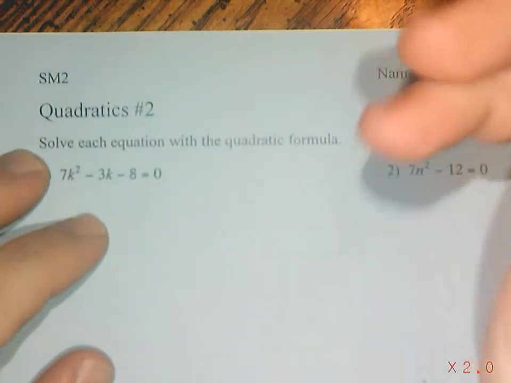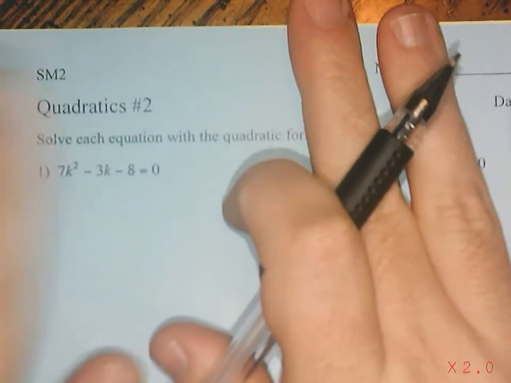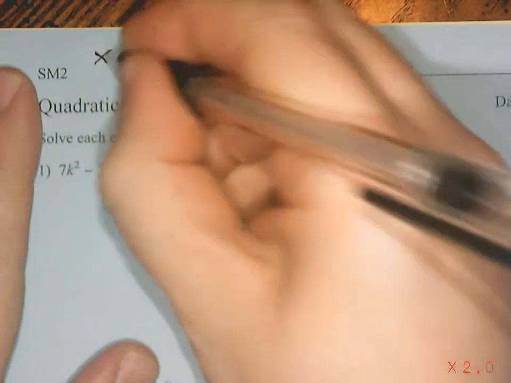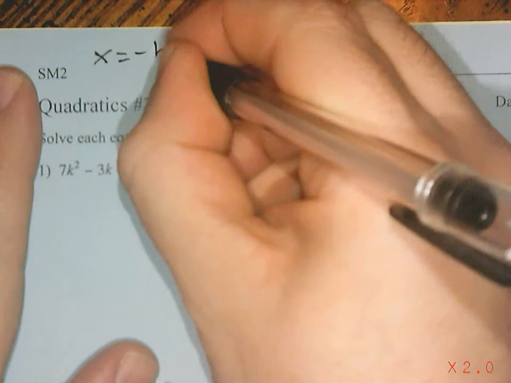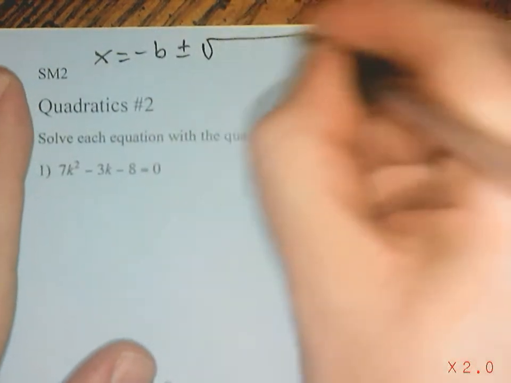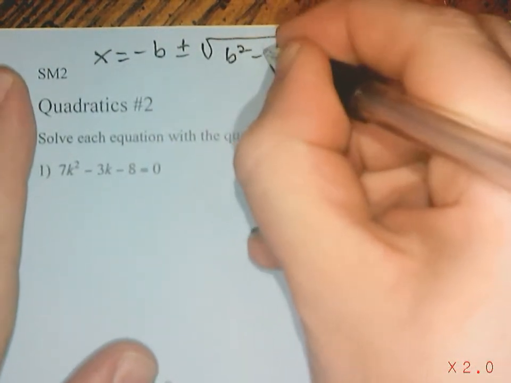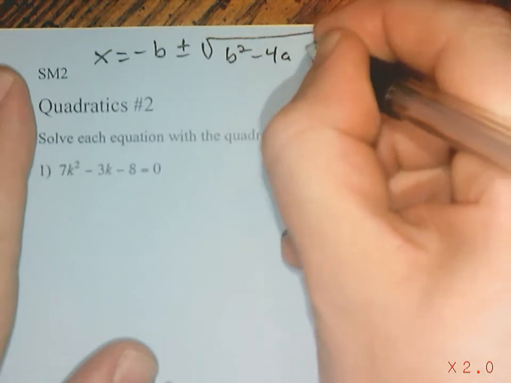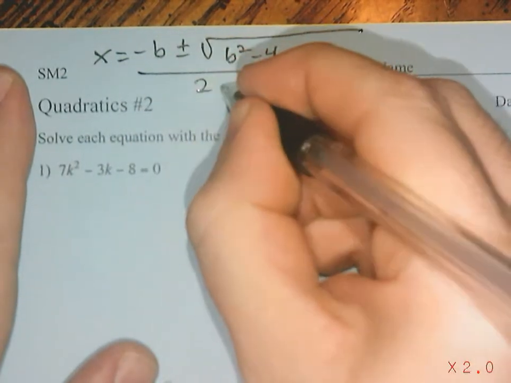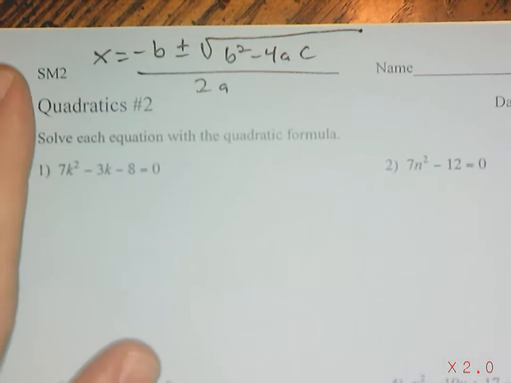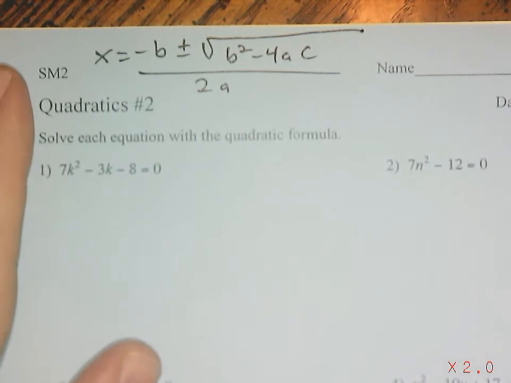So, remember, guys, when we talk about quadratics and the quadratic formula, the quadratic formula is x is equal to negative b plus or minus the square root of b squared minus 4 times a times c, all over 2 times a. Okay, that is your quadratic formula.